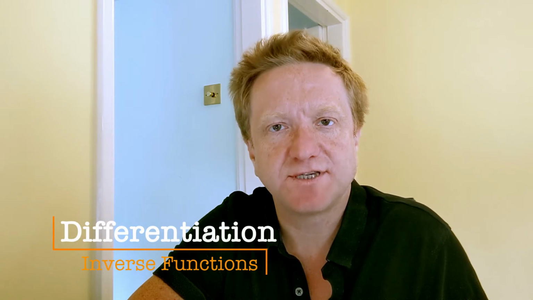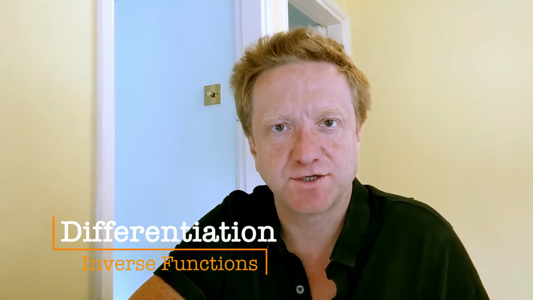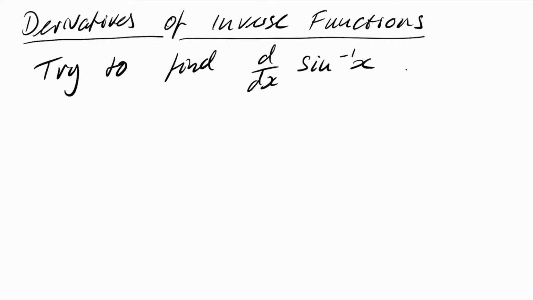Now that we've covered implicit differentiation, we're now able to differentiate inverse functions. Let's begin with an example. At first sight, finding the derivative of the inverse sine of x seems impossible. But let's try the trick of implicit differentiation again.